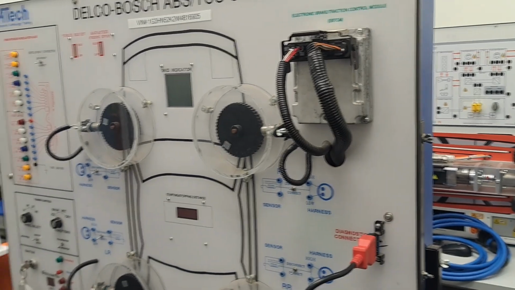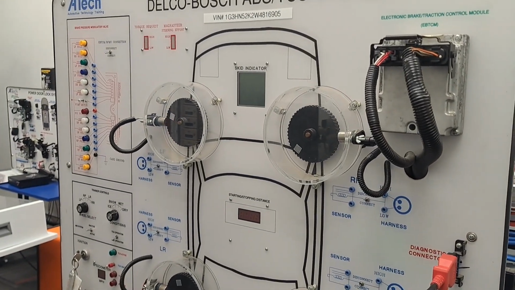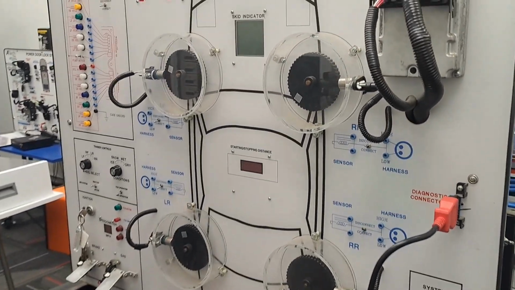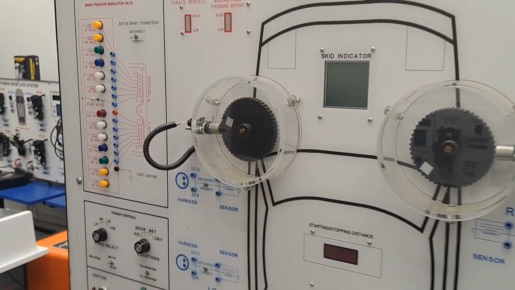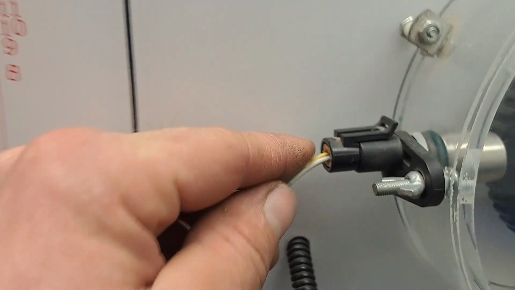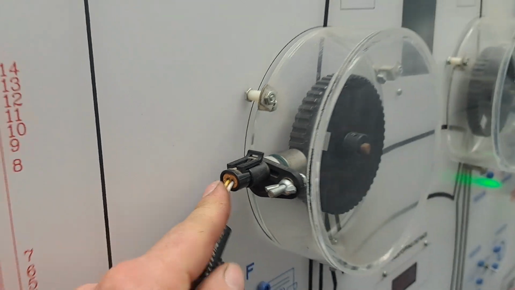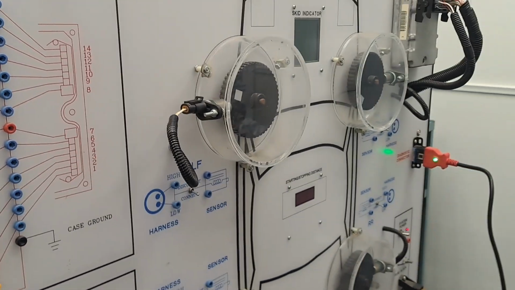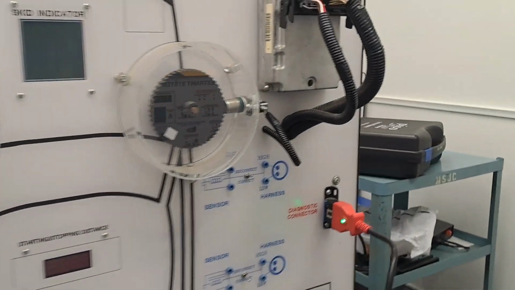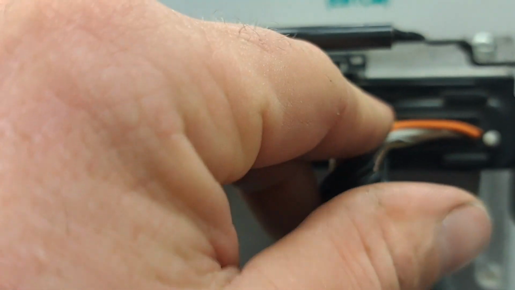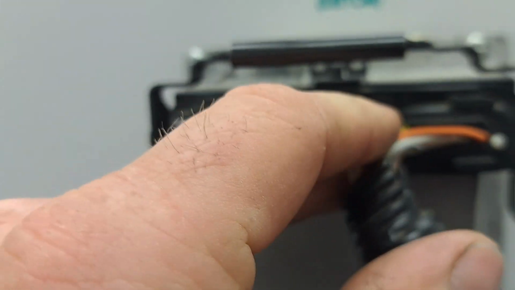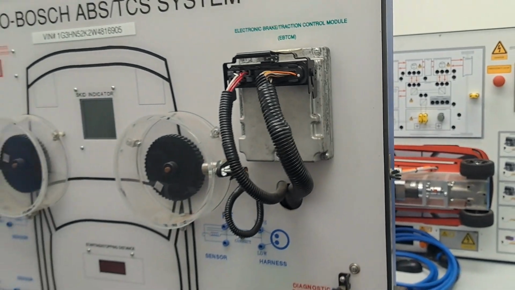Found no visual problems with the harness and/or sensor. Proceeded to perform specific electrical testing. Checked sensor resistance, terminal A to B at 0.700 kiloohms. Checked complete circuit resistance from ABS ECU terminal 24 and 8, found high resistance.